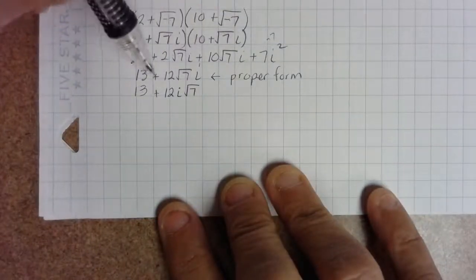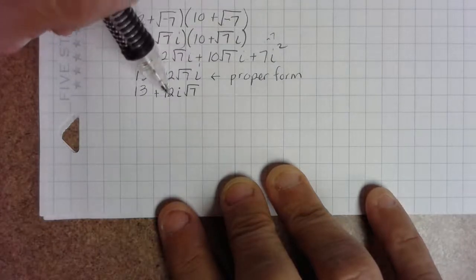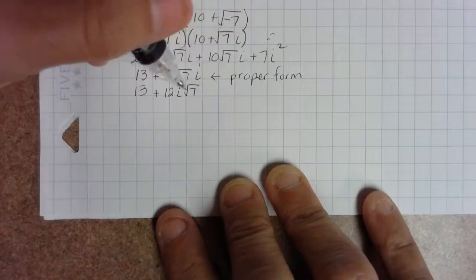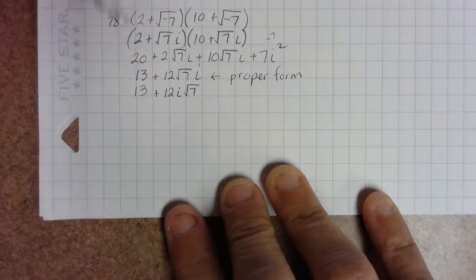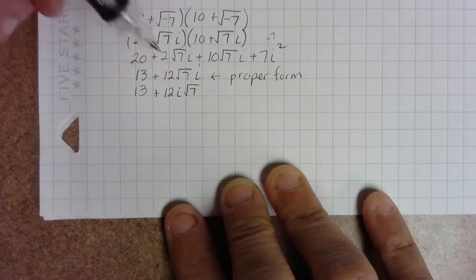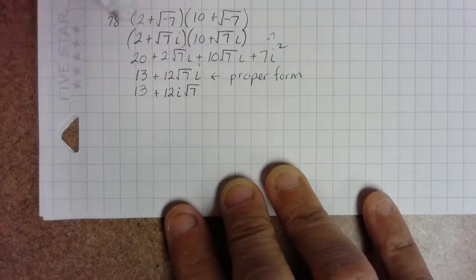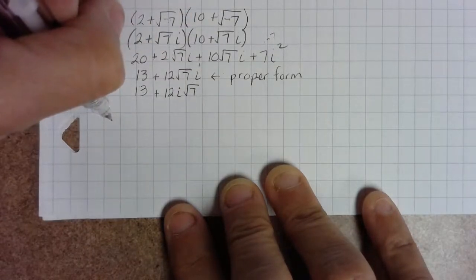How many of these does it have? It has 12 square roots of 7 of the i's. So this one's in the proper form. This is just written so you'll understand and be careful to realize that your i is not underneath the radical. Some people get sloppy with the radical and pull it out too far, and then they think that the i might be under it. So let's go on.